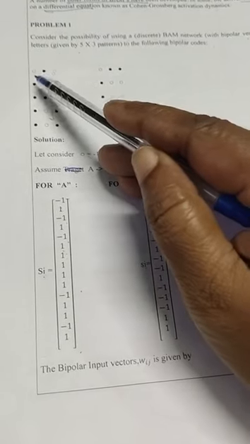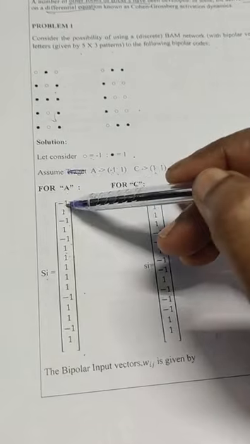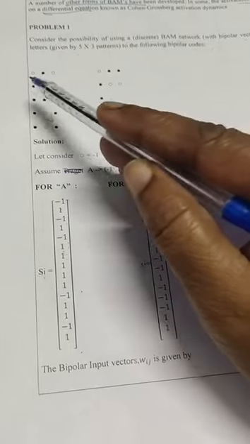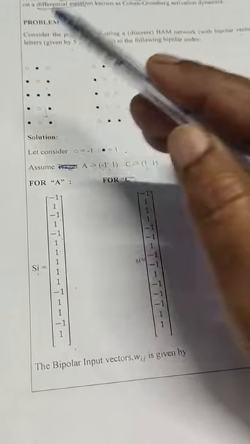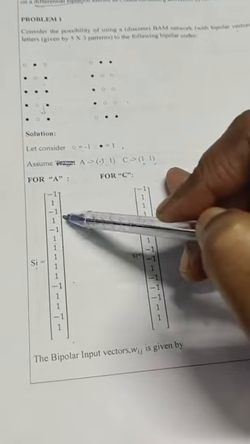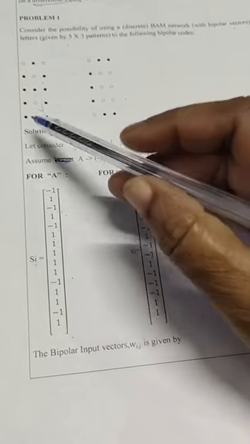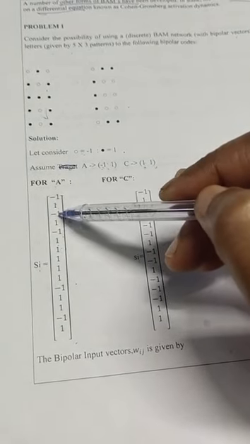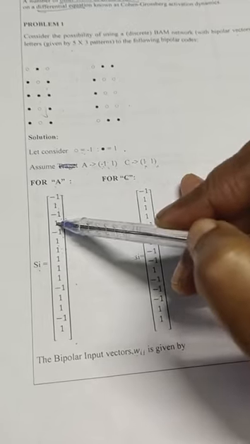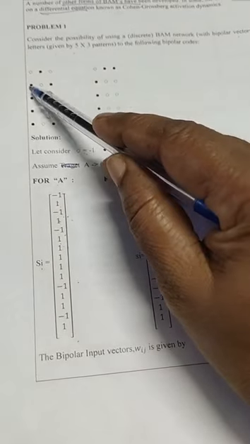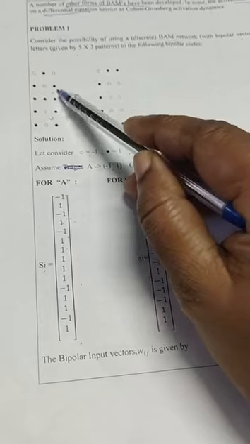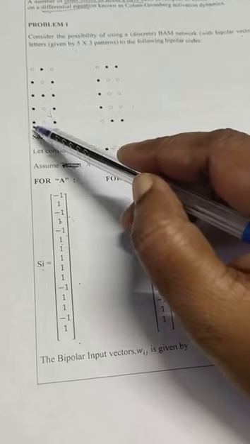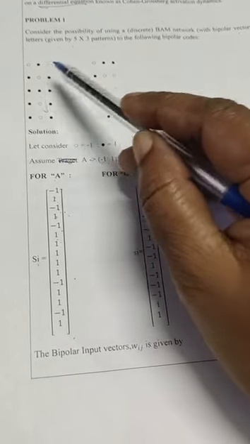You see, first you have a circle, so we write -1. Next you have a dot, so we write 1. Like that, for each and every circle and dot you have to write a bipolar code. So it is first -1, next 1, next a circle -1, next a dot 1, and this way dot, circle, dot, dot, dot, dot, dot, circle, dot, dot, circle, dot. This way you have to go.